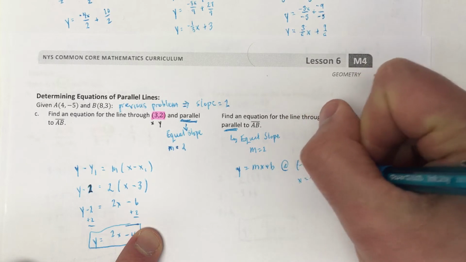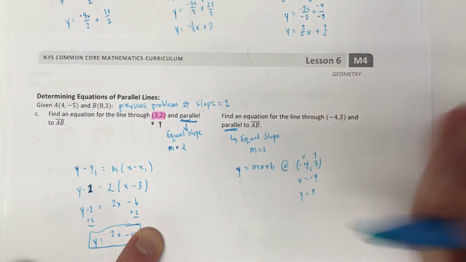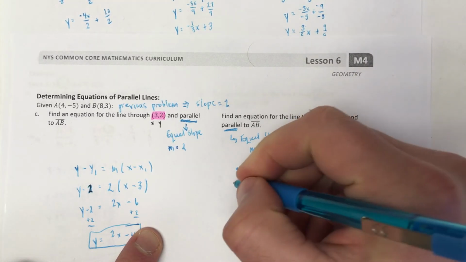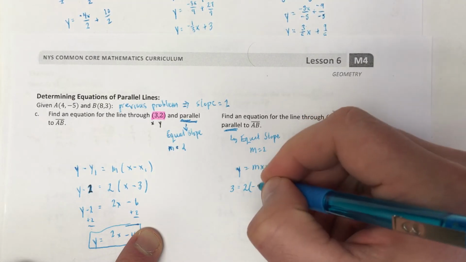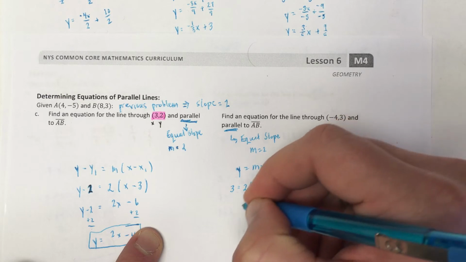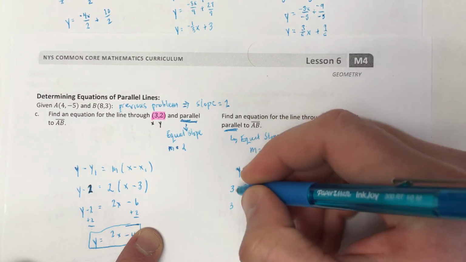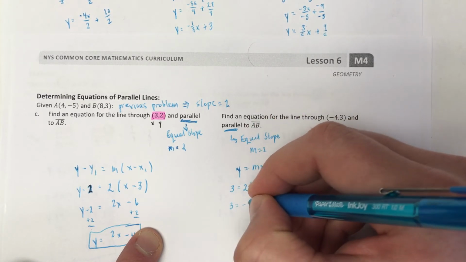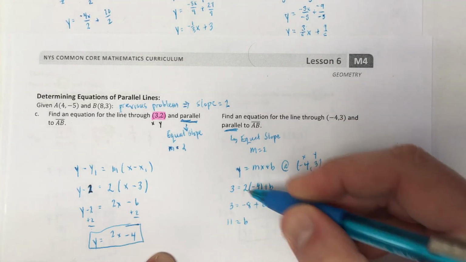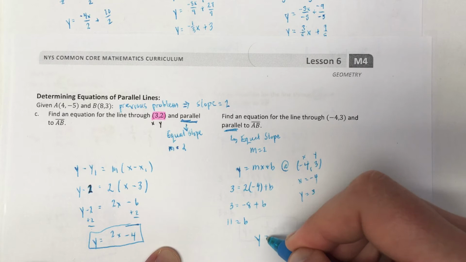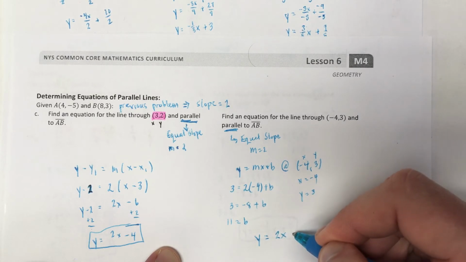So x equals negative 4, y equals positive 3. Make the substitution: 3 equals 2 times x, which is negative 4, plus b. 3 equals negative 8 plus b. That's 11 equals b. And so my final equation, y equals 2x plus 11.